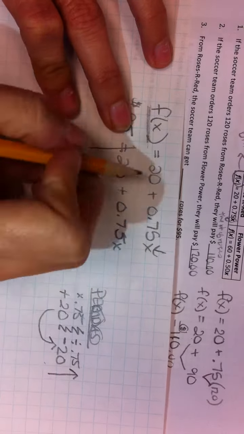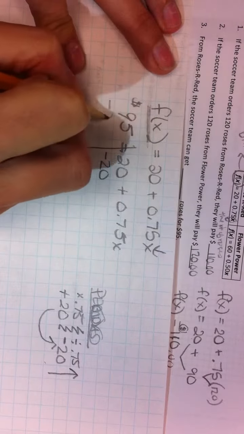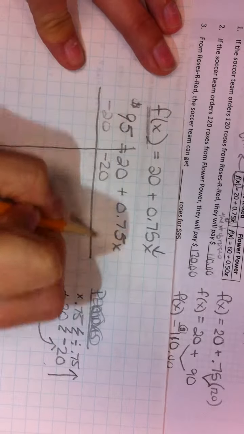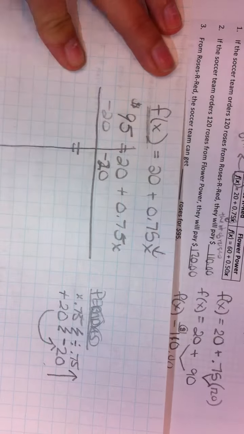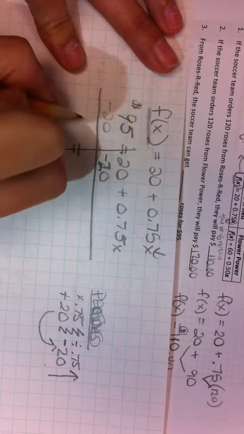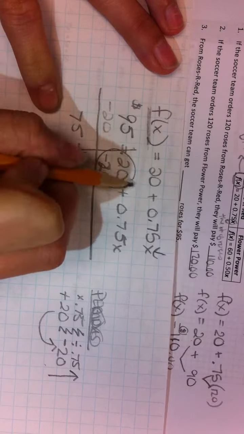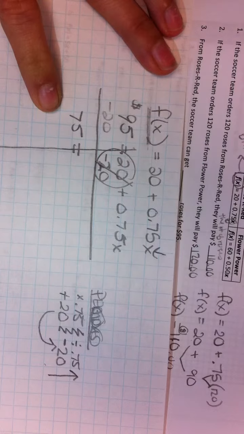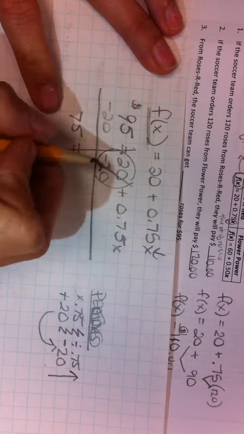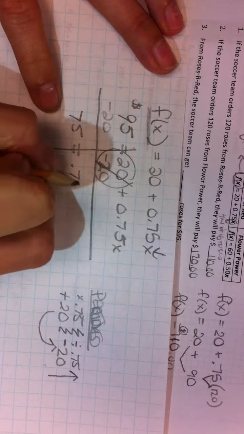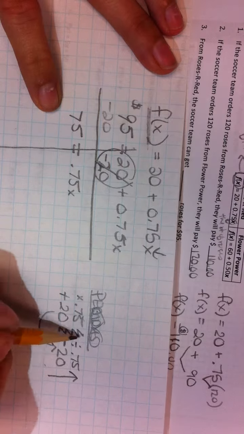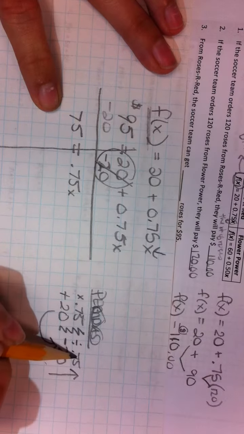So we need to subtract 20 from both sides. Bring down your equal sign. 95 minus 20 is 75. Positive 20 minus 20 is gone. Bring down your positive 0.75x. So we subtracted 20. Now we've got to divide by 0.75.